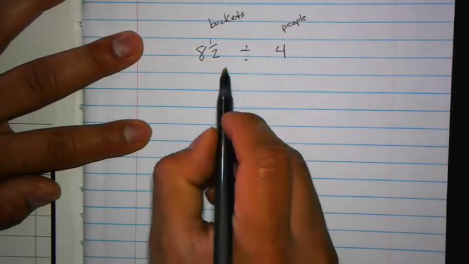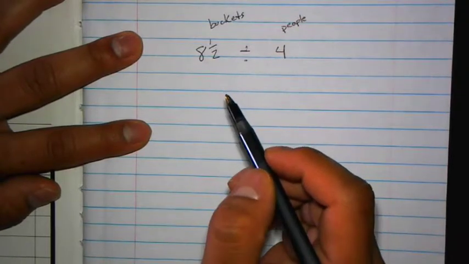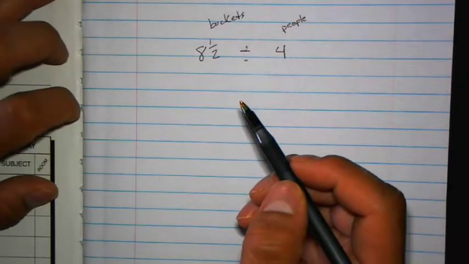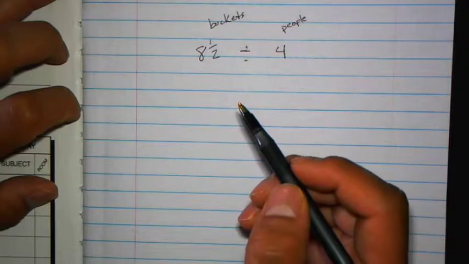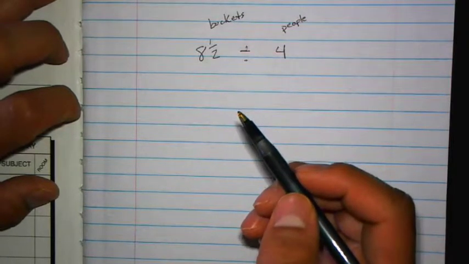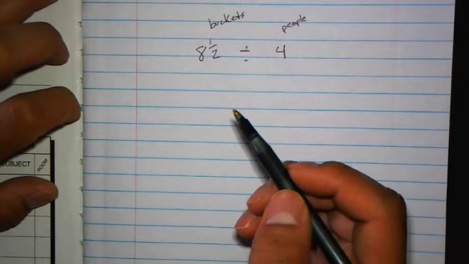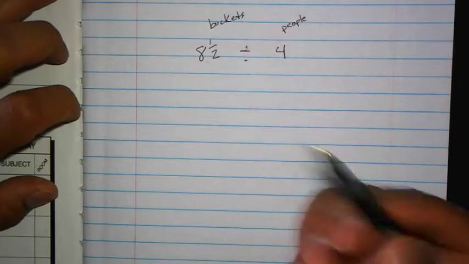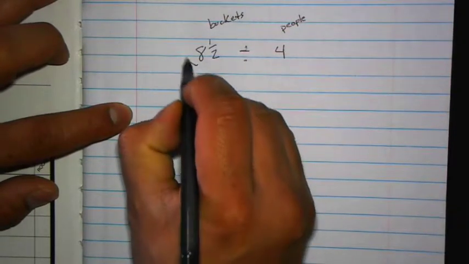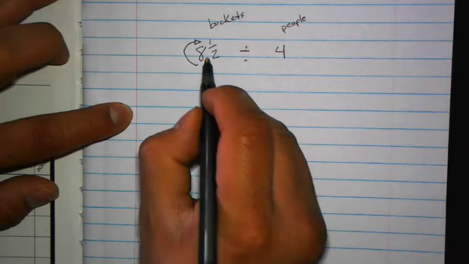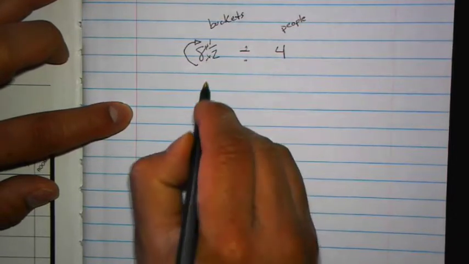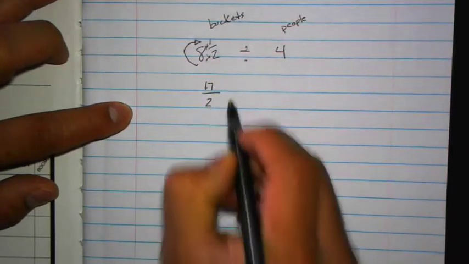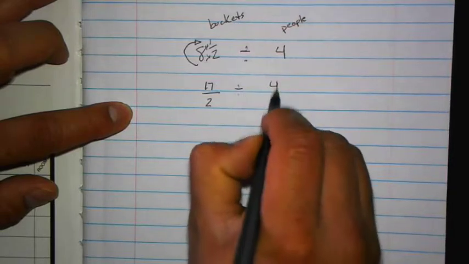Okay, so one of the things you want to remember is that you cannot divide a whole number into a mixed number. You've got to have either all fractions, all improper fractions, or all whole numbers in order for this to work. So I'm going to turn this one into an improper fraction by doing my horseshoe method, which I end up with 17 over 2 divided by 4.